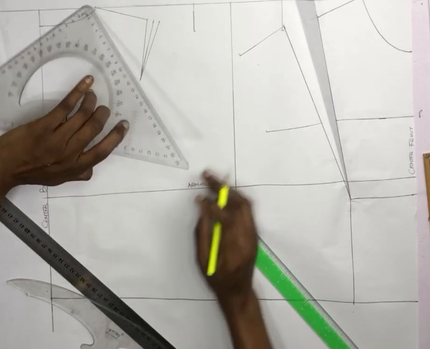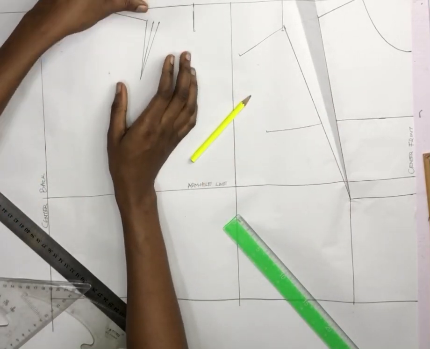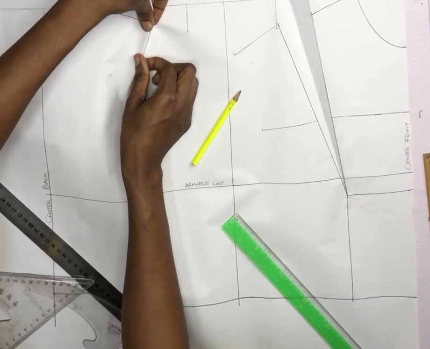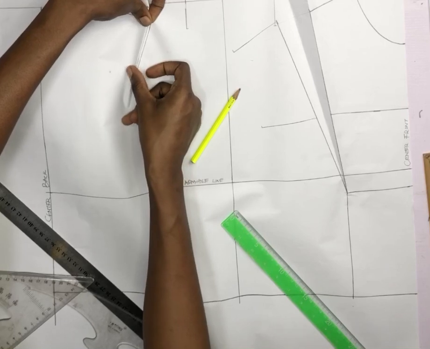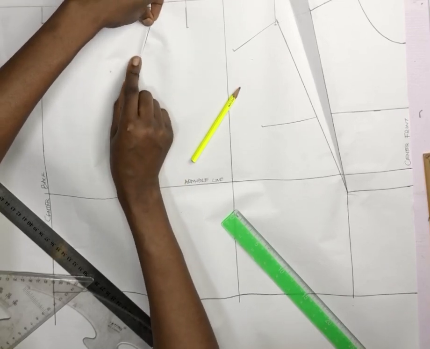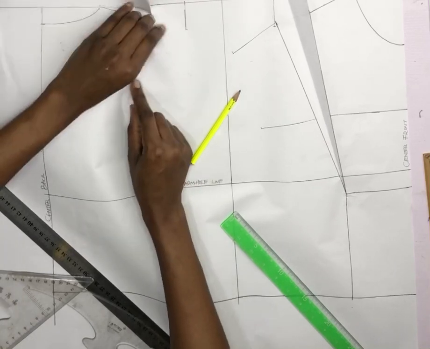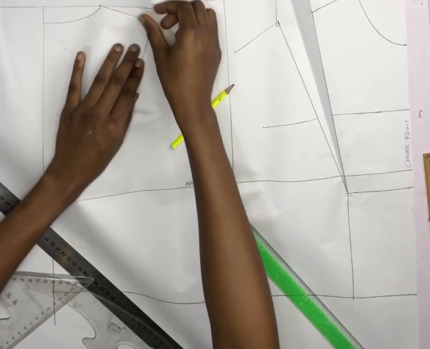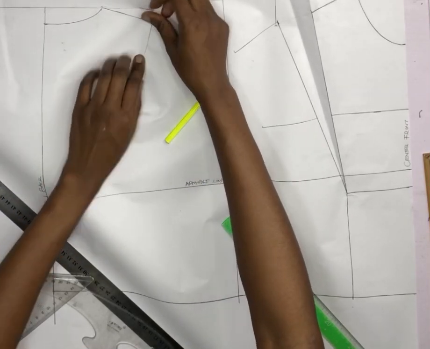The same thing we did on the front, we closed the dart to blend the dart head. We're going to do so also on the back. Like I said, I'm going to make another video of how to blend darts without having to fold the paper.